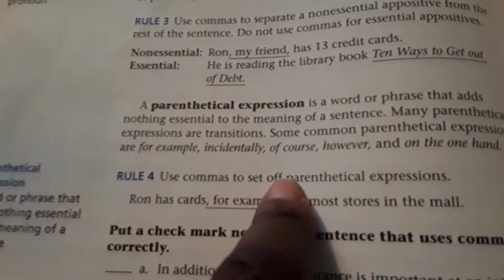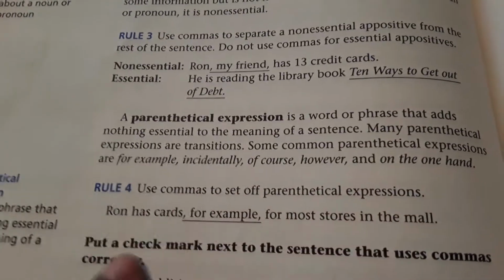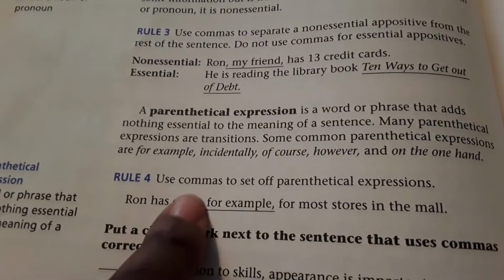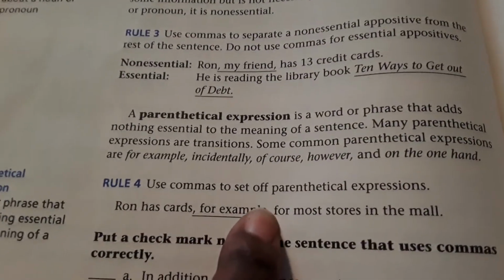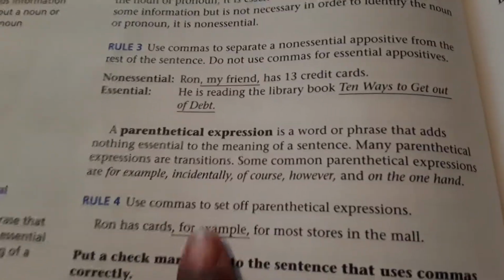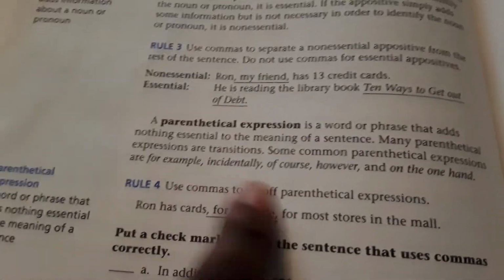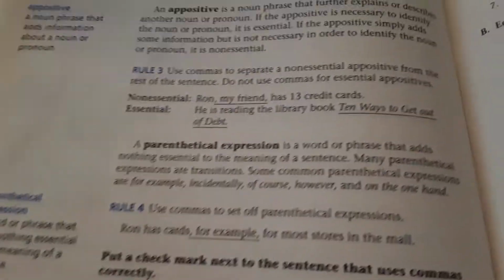Last but not least, use commas to set off parenthetical expressions. Ron has cars, comma, for example, comma, for most stores in the mall. You see where I'm throwing that in there? It's kind of like a hiccup. So because I threw it in there, I needed to make sure that I had the commas to go along with it. All right. Okay. So that is that.